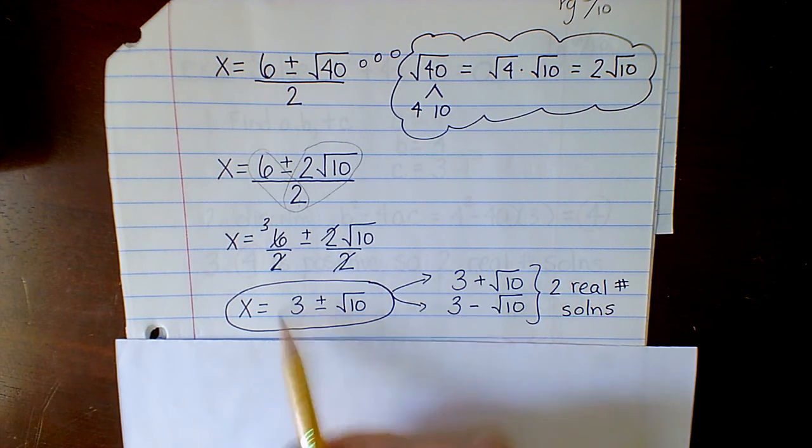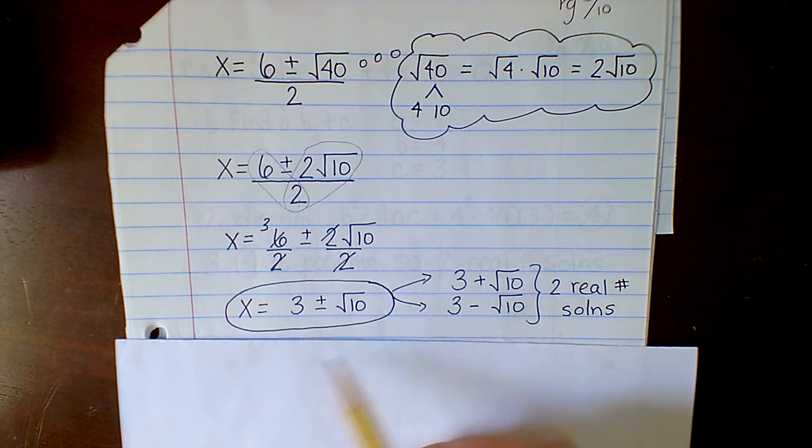Now, some of these answers are going to work out to be really nice. You know, like you might get x equals 6 and x equals negative 4. Some of them, not so pretty. So you've got to be prepared for all of these.